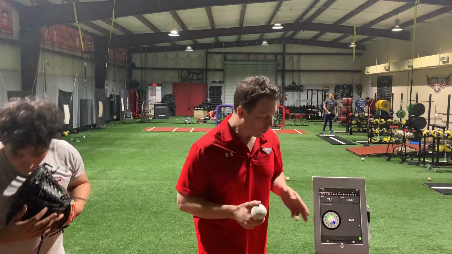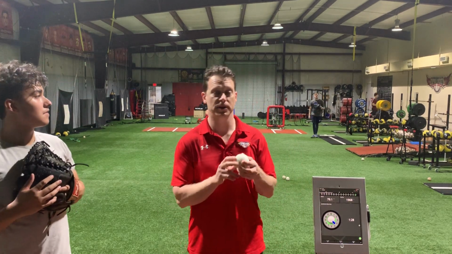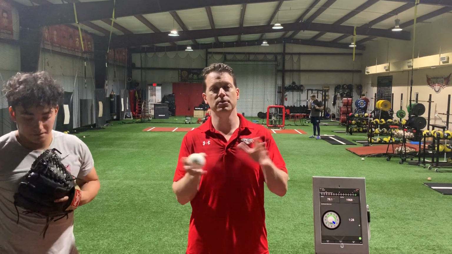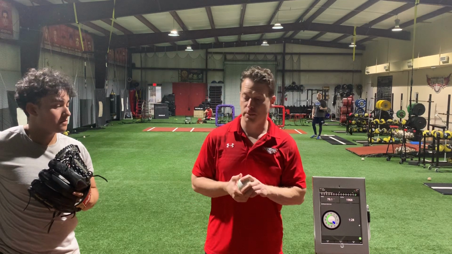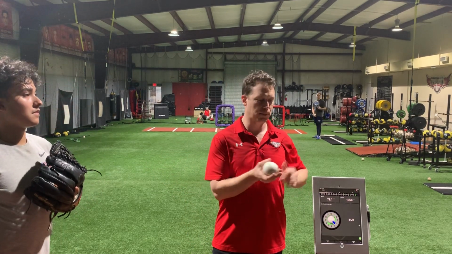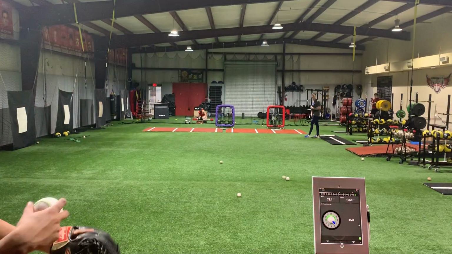So what we have here is the app. We're going to look at some things today, obviously velocity, but we're also going to be looking at spin rate, spin efficiency, and how that's affecting the movement of the ball, so vertical and horizontal break. So we're going to have Justin throw a pitch here, and then we're going to play around with his ball design. All right, here we go. Let's go regular.